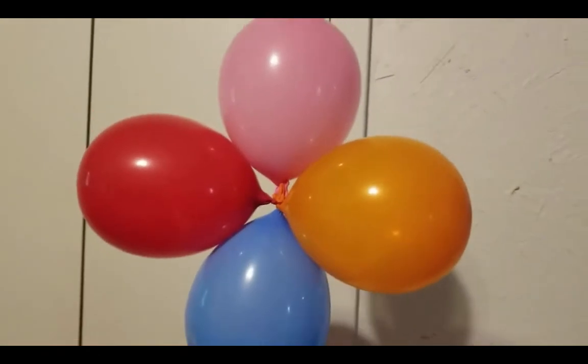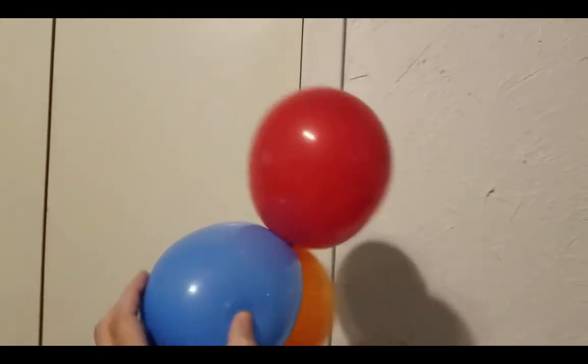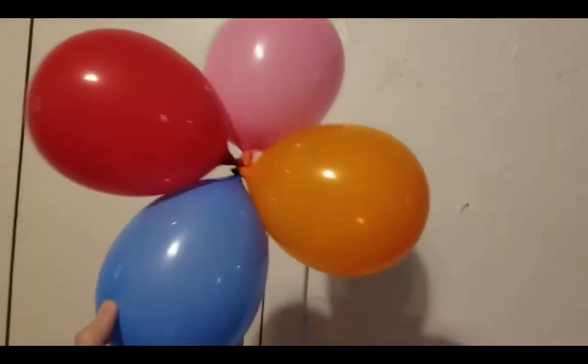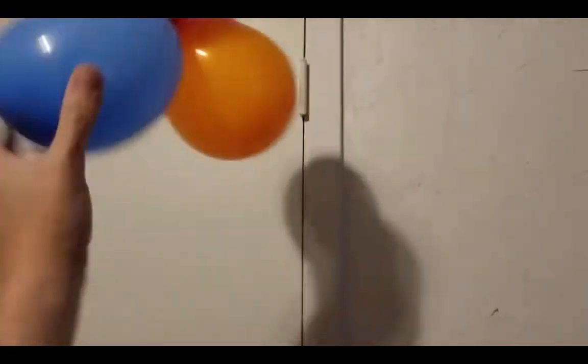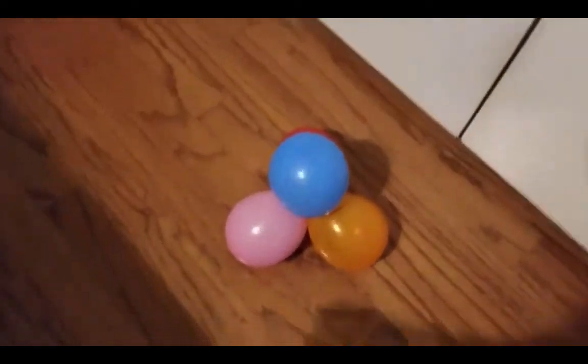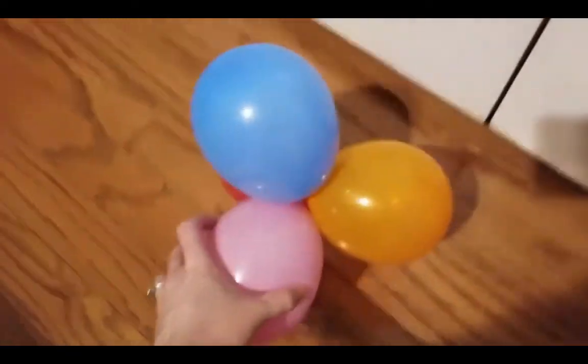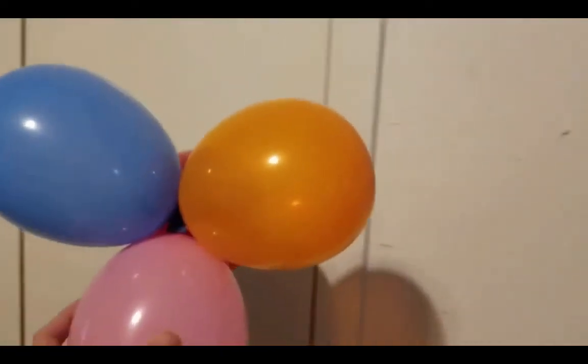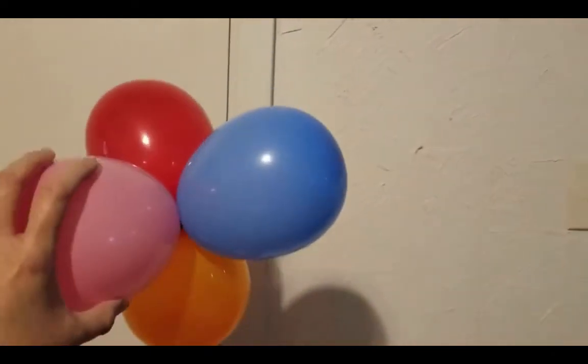We're gonna see if I can get a trick to work. So this is 4 balloons, but this is not the actual VSEPR shape. So what we need to do, aha, I whacked it. And as I hit it, it actually settles into the correct shape. This is a tetrahedral shape.